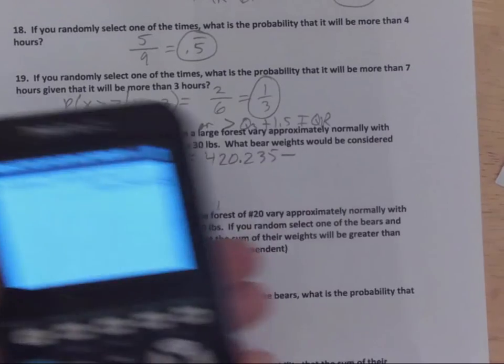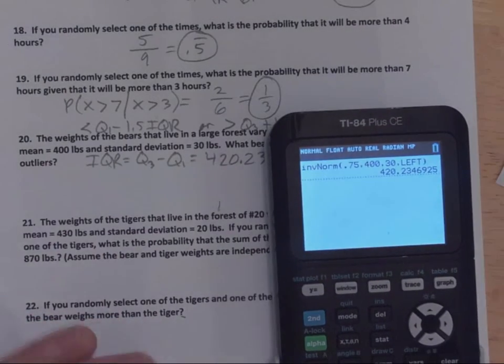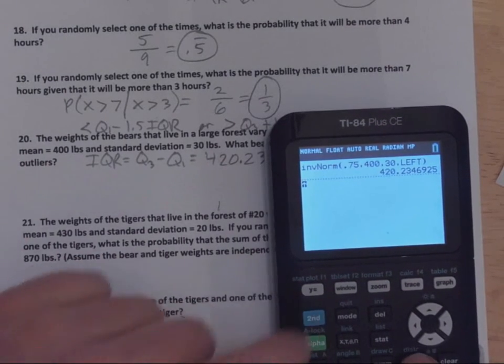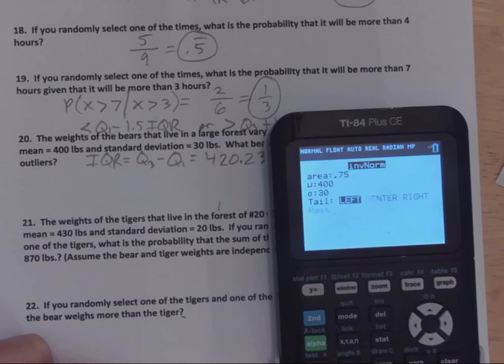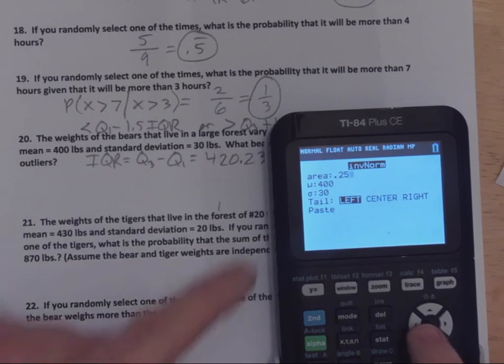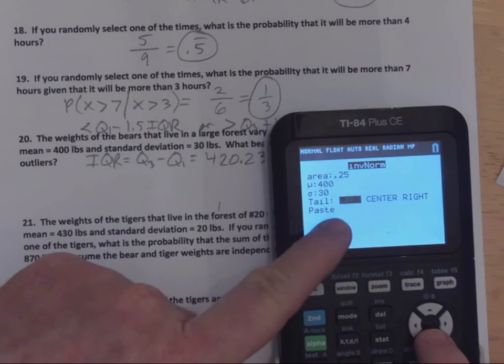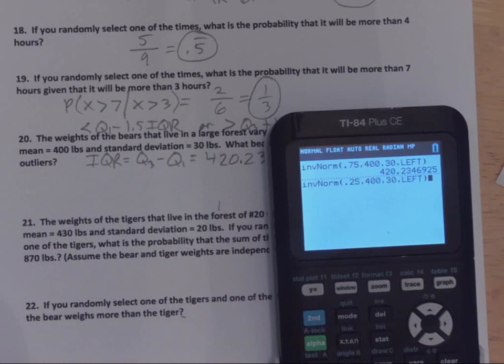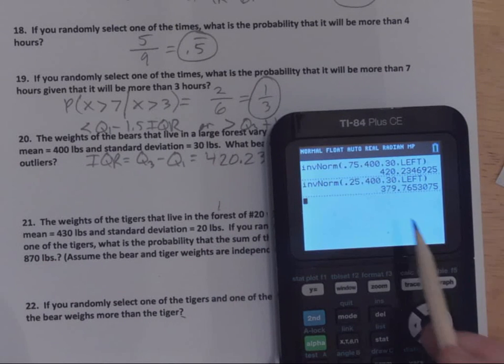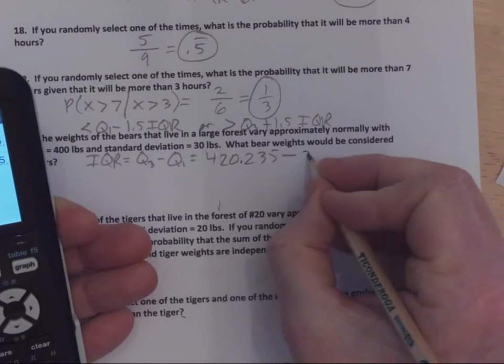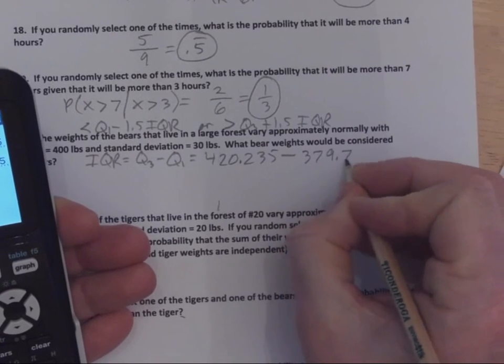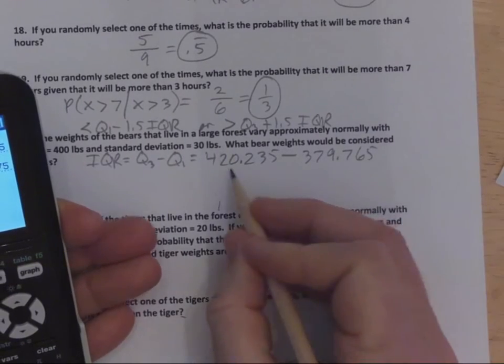So it's 420.235 minus Q1. Well, what is Q1? It's the 25th percentile. So we go second distribution, inverse norm of 0.25, mean of 400, standard deviation of 30. We use left area for this, and you do paste, and then we do calculate, and it's that. So it's 379.765. And so that's Q3 and Q1.